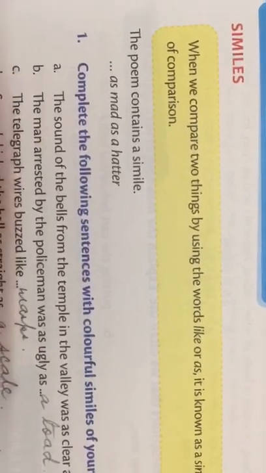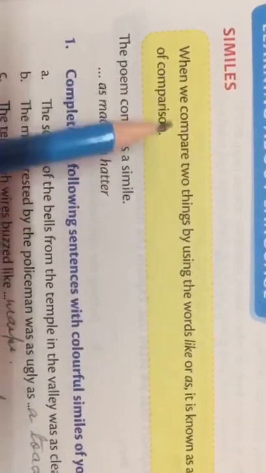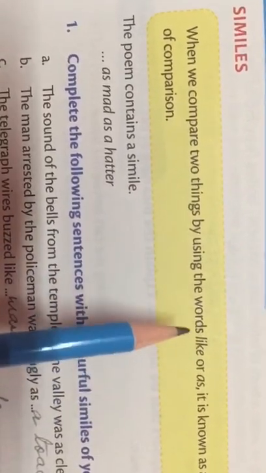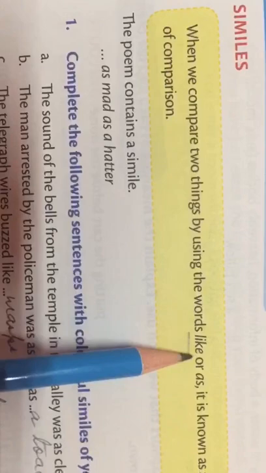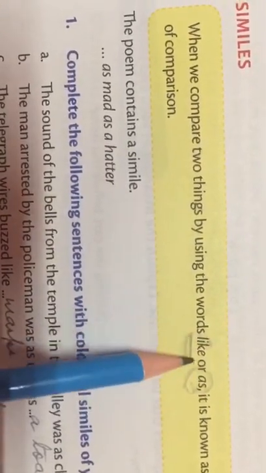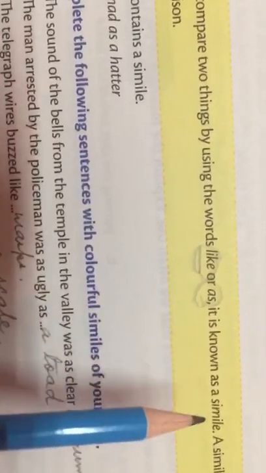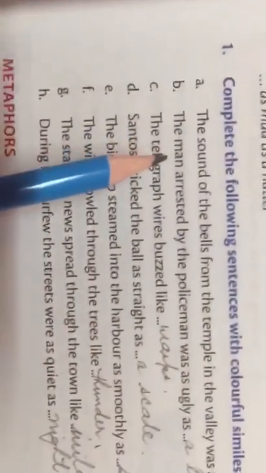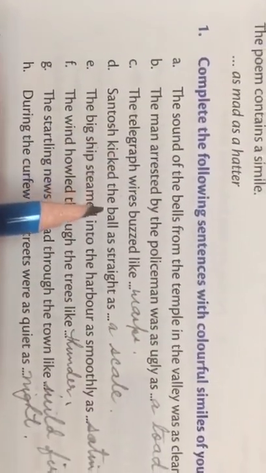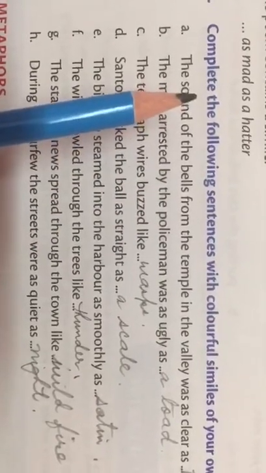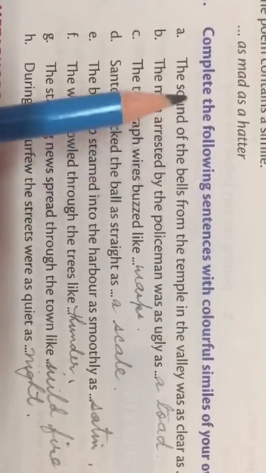Again, the definition is given here. When we compare two things by using the words like or as, it is known as a simile. A simile is a form of comparison. Now again, question 1, it's given here. I've already done this for you. I'll read it out for you. If you wish, you can add your own simile.